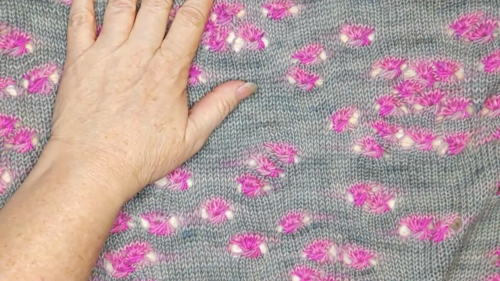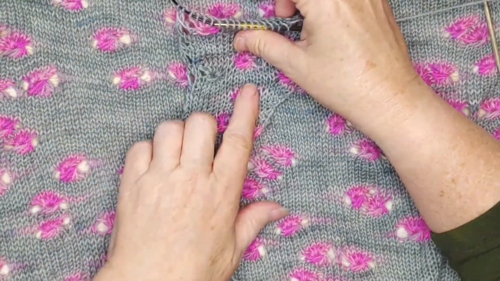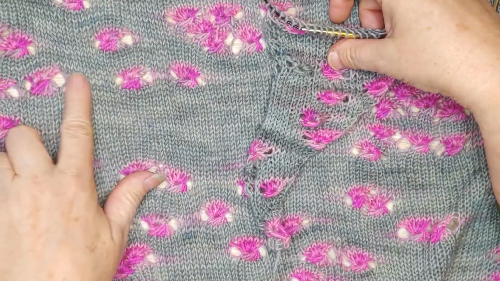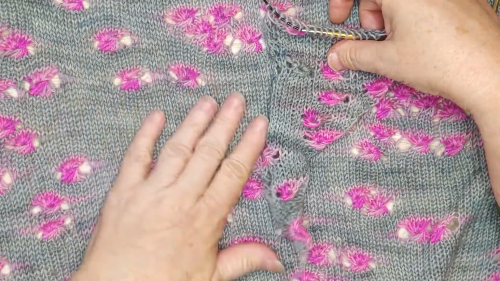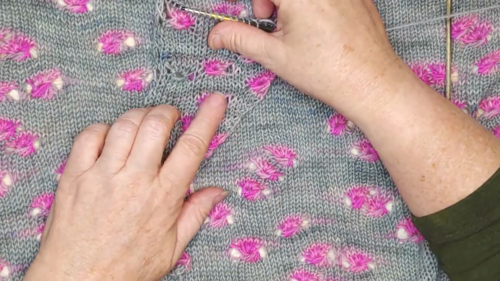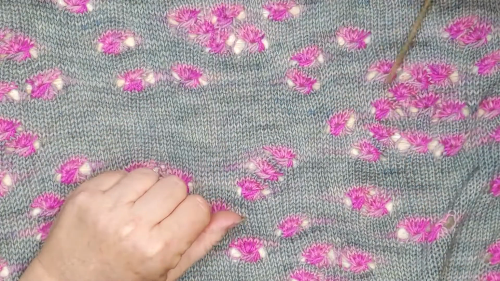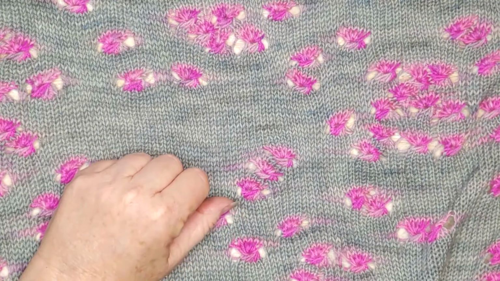You can see this has been blocked, and you can see the difference. These little clusters definitely lay down and behave. They're still textured. They still have a little bumpiness to them, but you can see they open up quite nicely, and they're not as dense once you block it. So again, the beauty of blocking.